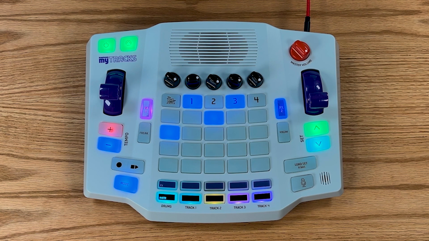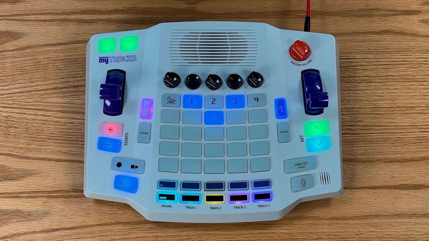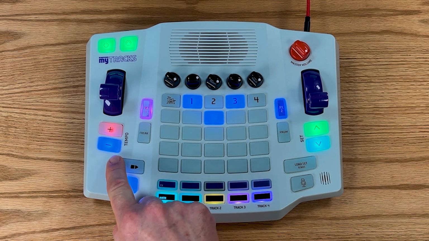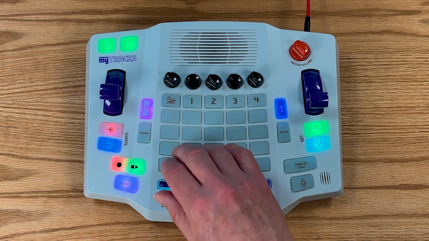So for recording your drum loop, it's pretty much the same thing. We're going to go ahead and turn that drum clip off. Let's just hit record here. We're going to hold the record down so we get the metronome. And we can tap in some drums.